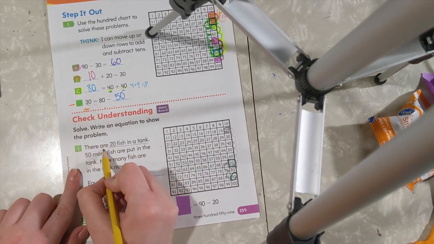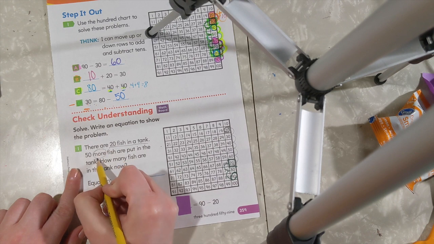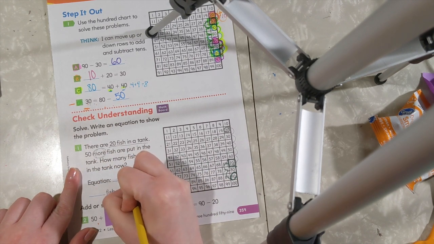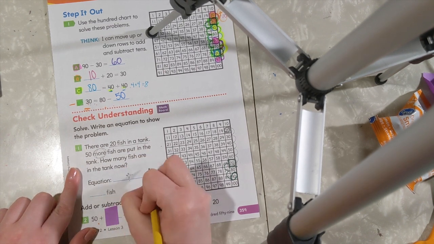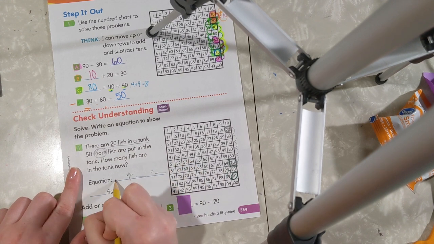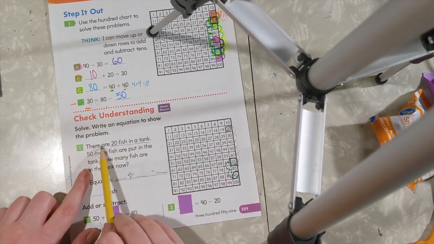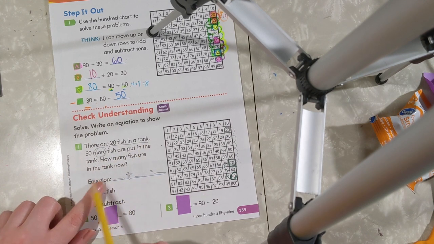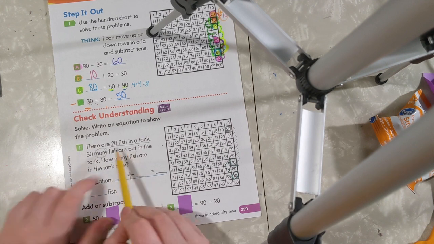There's our key word, more. When we see the word more, we know that we're going to be adding. So let's add our addition sign there, okay? And that equals blank. So there are 20 fish in a tank. 50 more fish are put in the tank. How many fish are in the tank now?